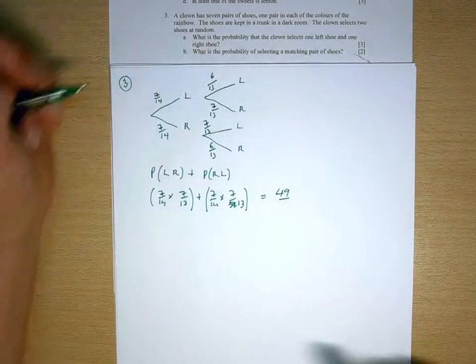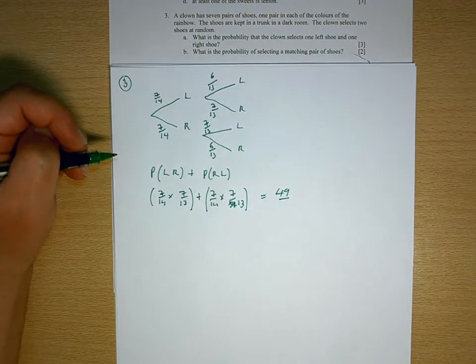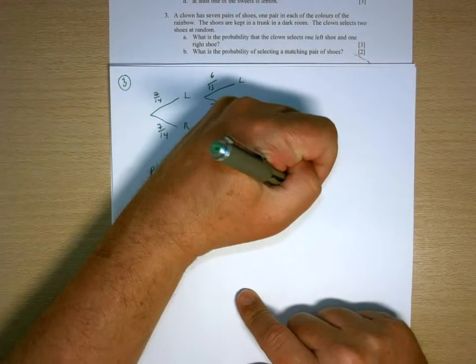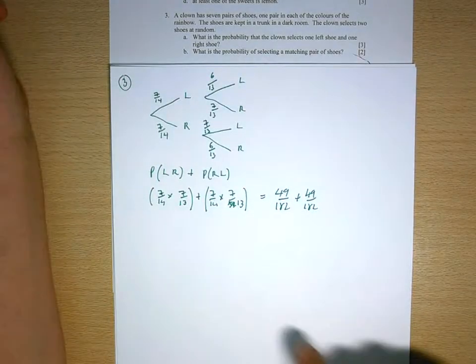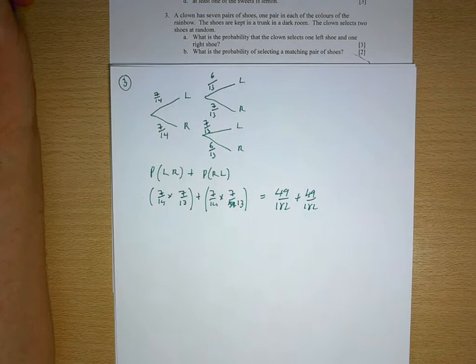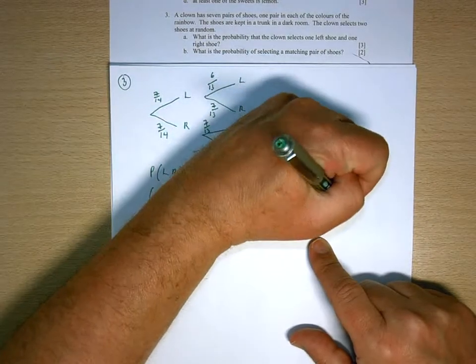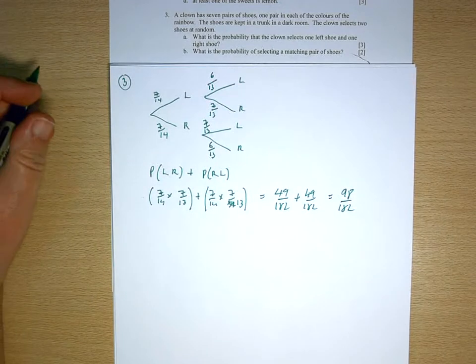Which gives us 49 out of 182 plus 49 out of 182, which is 98 out of 182.